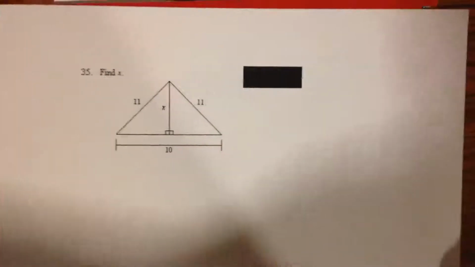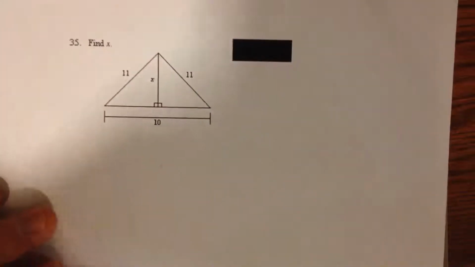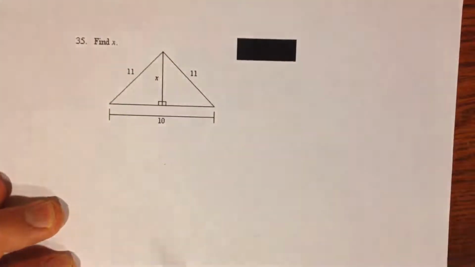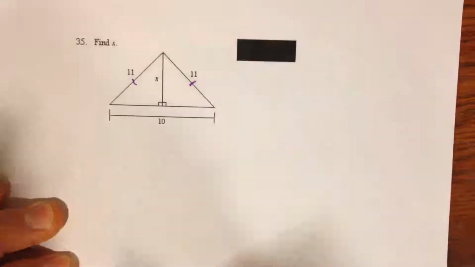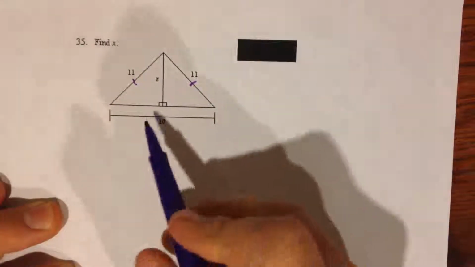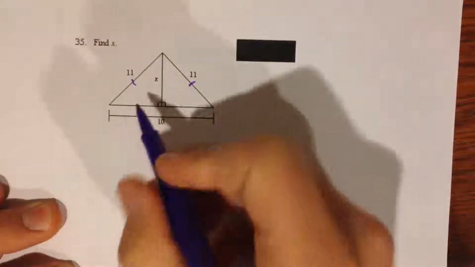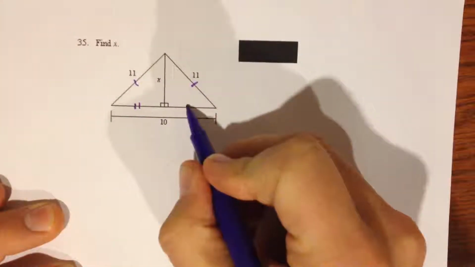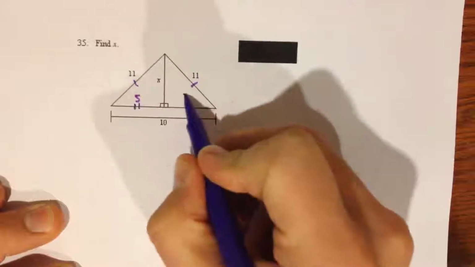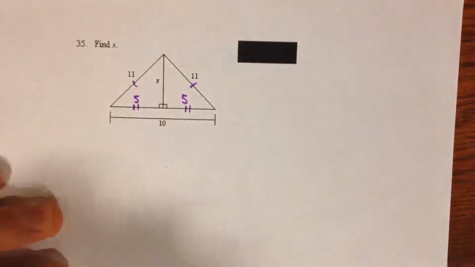Okay, 2 more. So 35. You got to realize that this is an isosceles triangle. It told you those two. Alright, therefore, since it's an isosceles triangle and this is the height of the isosceles triangle, it's going to cut this into 2 equal parts. That's the key. So those are both 5.